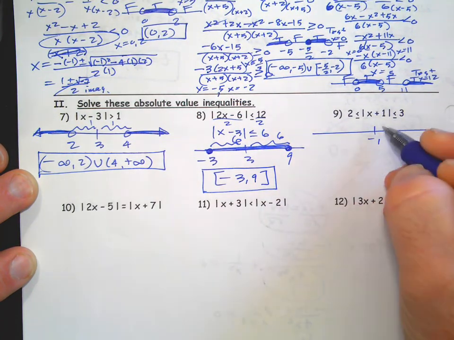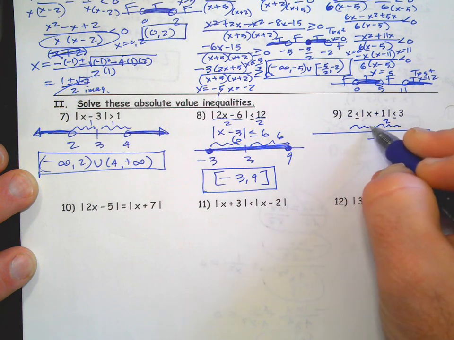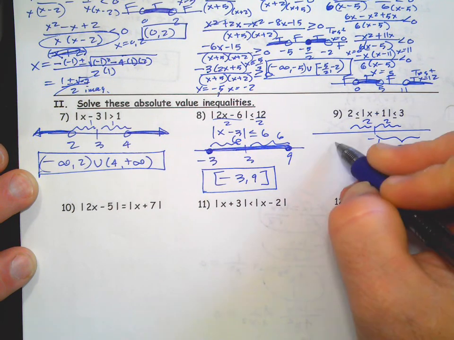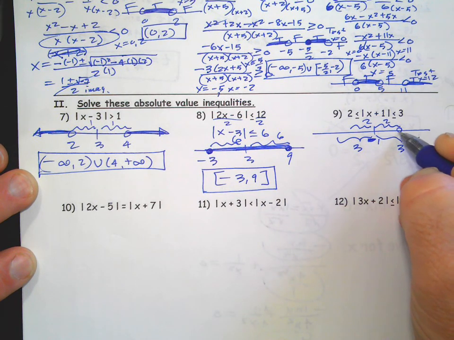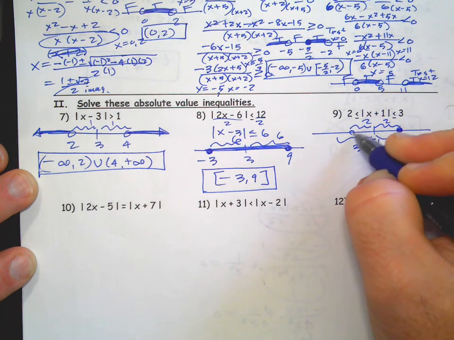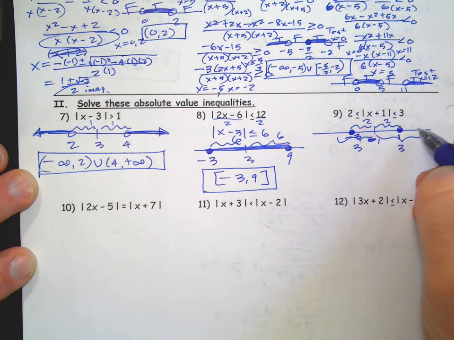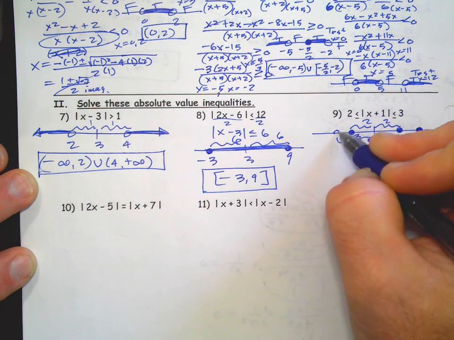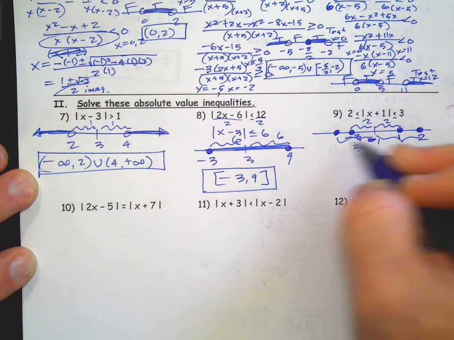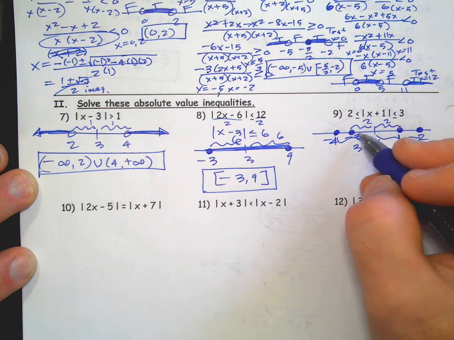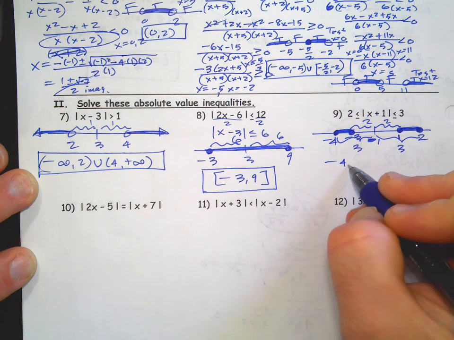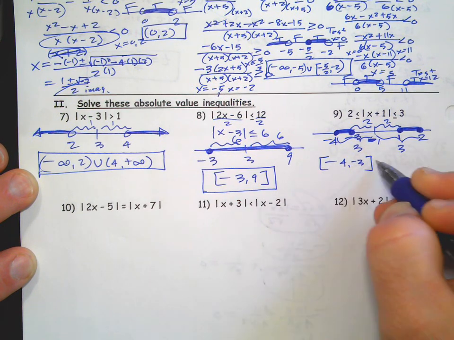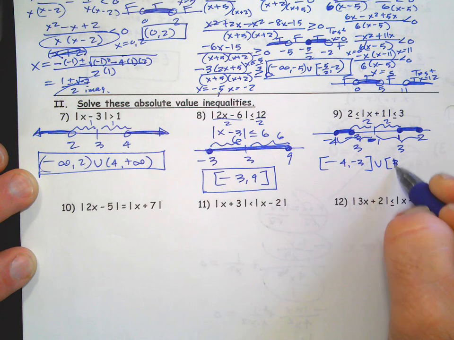Okay, this one you can do it with multiple. Middle is negative 1. Go 2 away, 2 away, 3 away, 3 away. So solid dot, positive 1, solid dot at negative 3, solid dot at 2, solid dot at negative 4. Distance is more than 2 away, but less than 3 away is going to be these little chunks right here. Negative 4 to negative 3, bracket, union, bracket, 1 to 2.